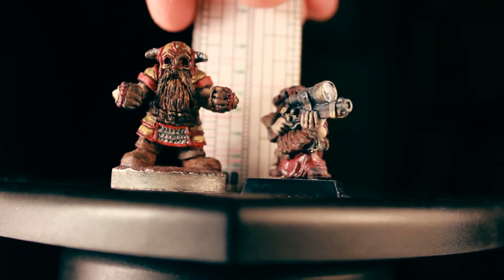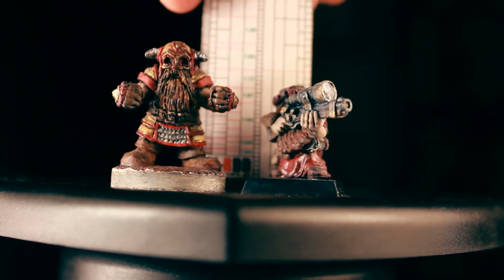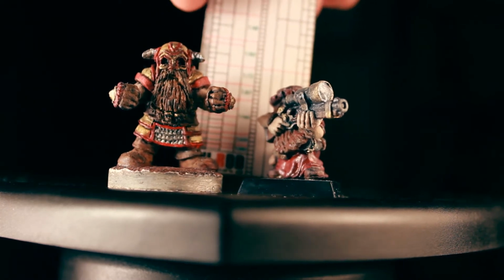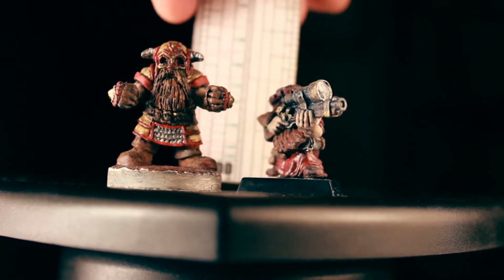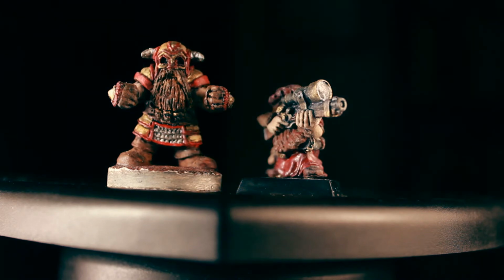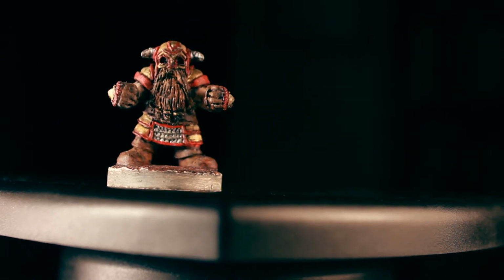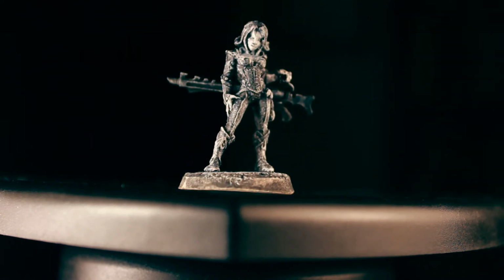So that, in essence, is the primary purpose of this tool. That is, you are at a flea market or a gaming store or something like that, and you found a mini that you think is going to work pretty well, but you're just not sure if it's going to work out with the other miniatures that you have at home.